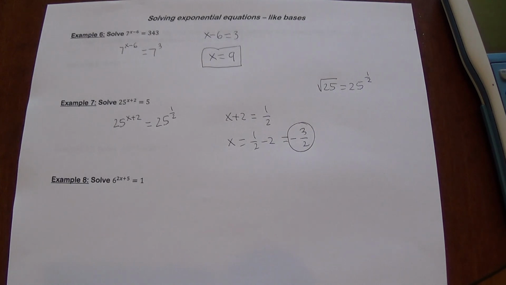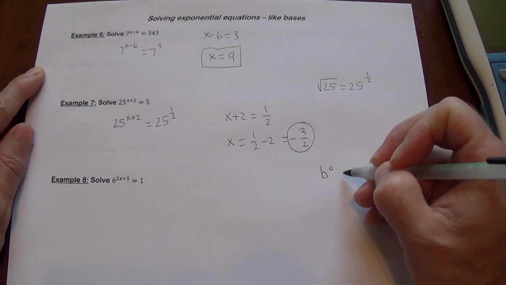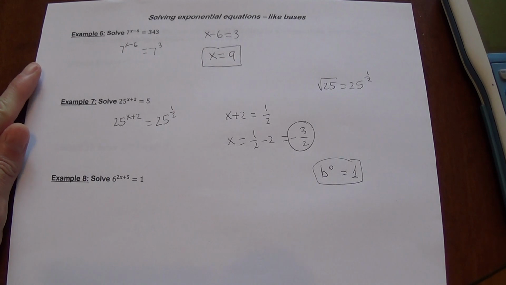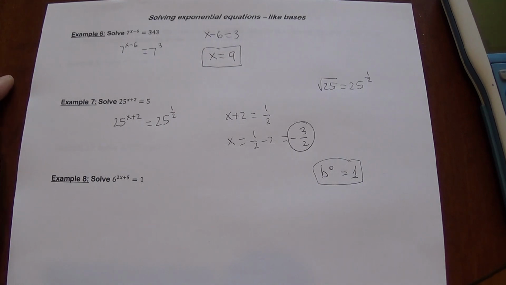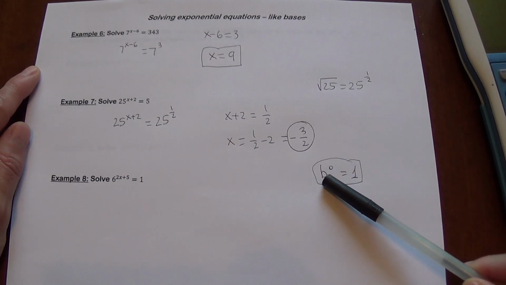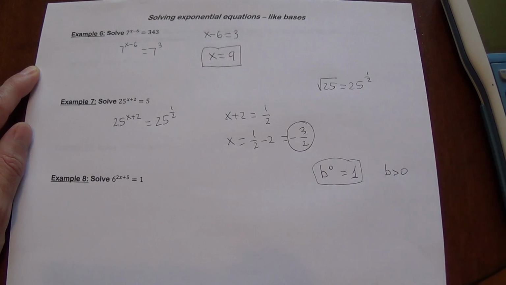Okay. Example number 8 is a fairly common thing. You have to remember that any number to the power 0 will give you 1. This is an important thing that you should know already, since you have been working with exponential expressions. So we can rewrite that using absolutely any base you want. B can be any positive number, including 6.